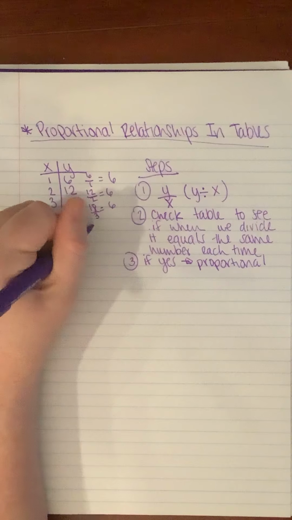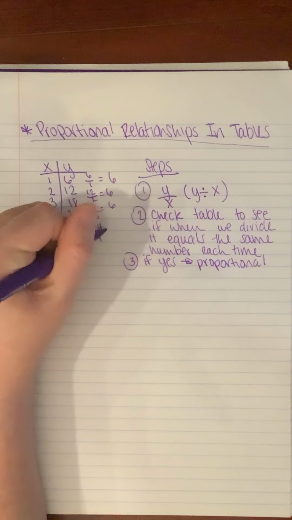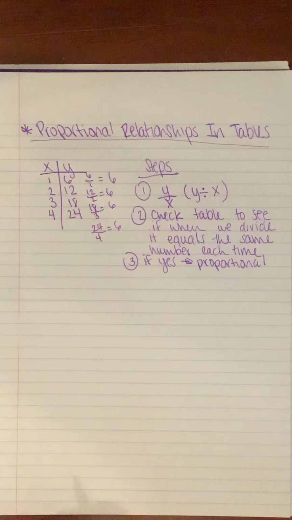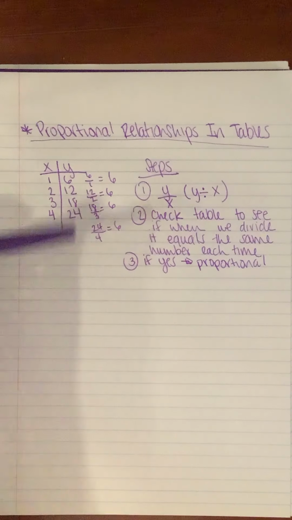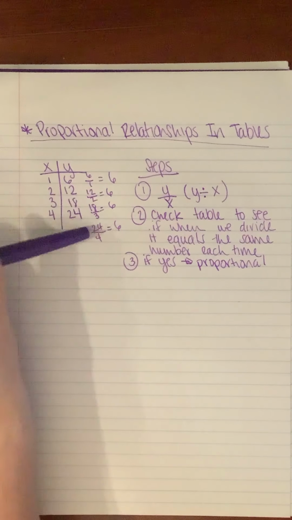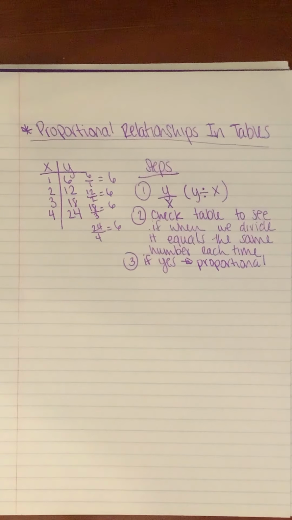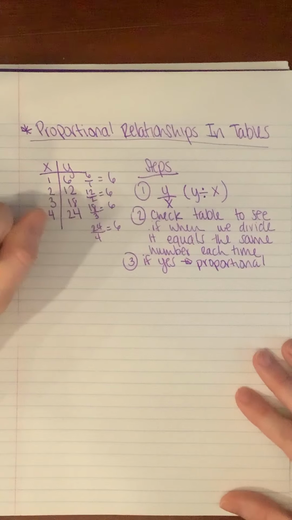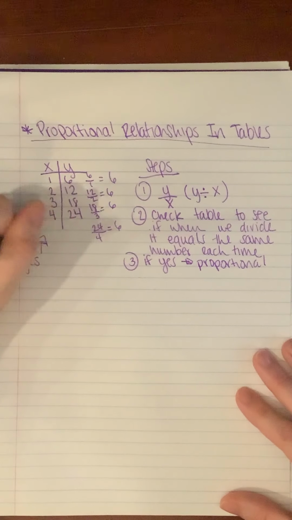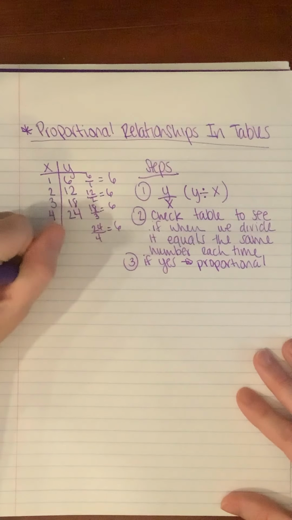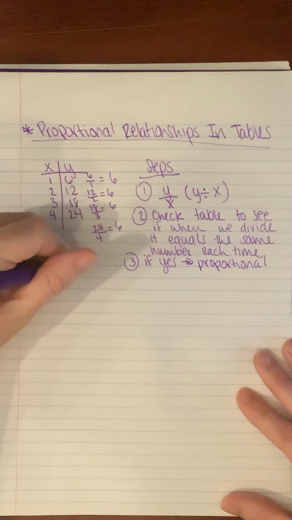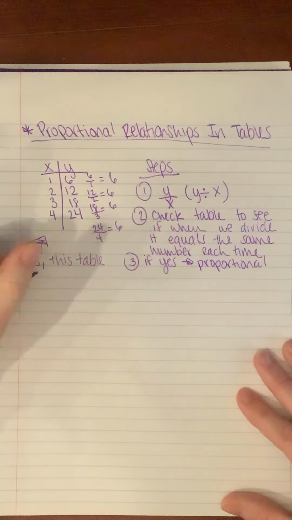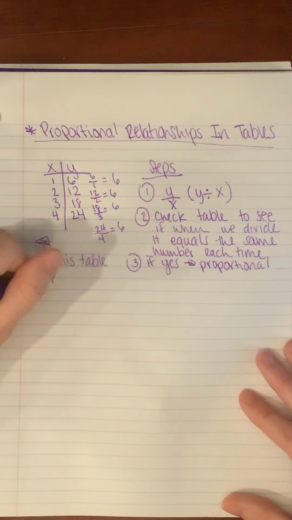And lastly, I have 24 divided by 4. That equals 6. Okay, we have 6, 6, 6, 6. If yes, proportional. We divided, each time it equals 6. So yes, this table is proportional.